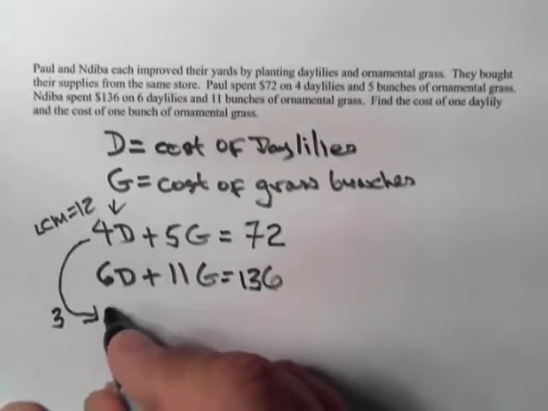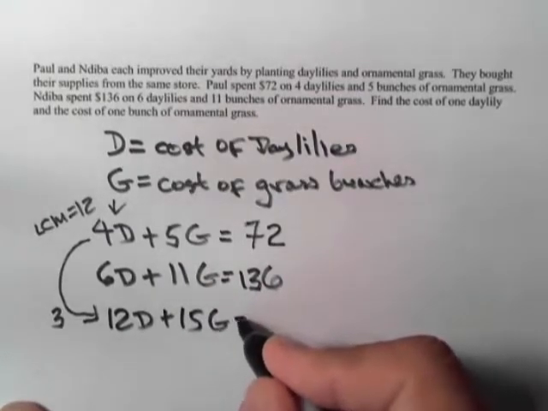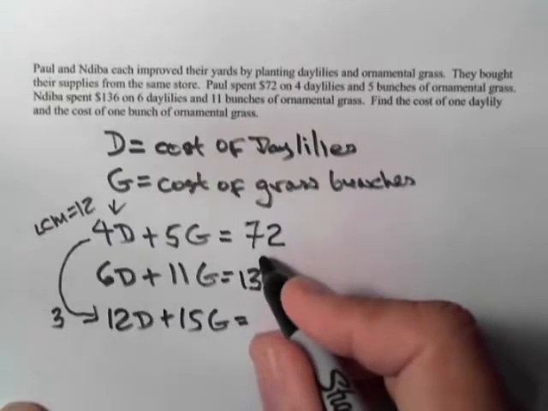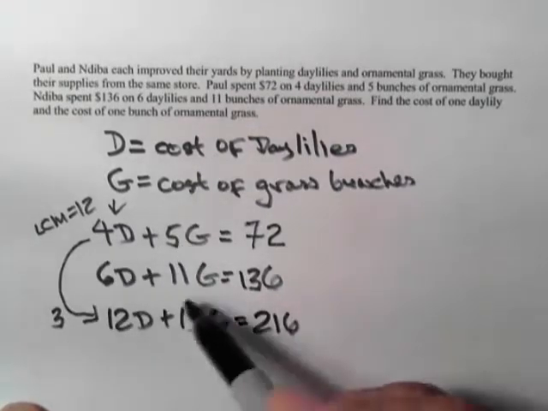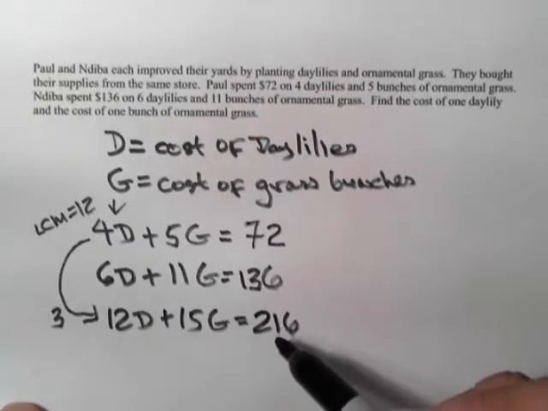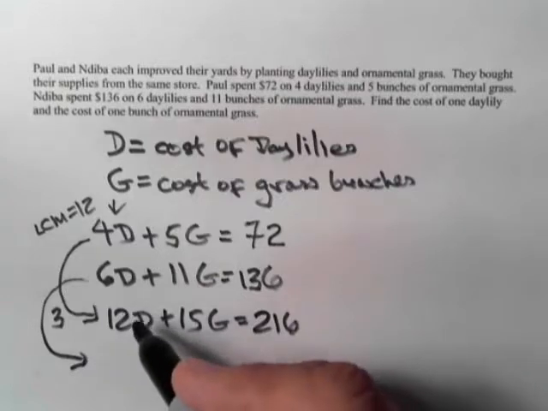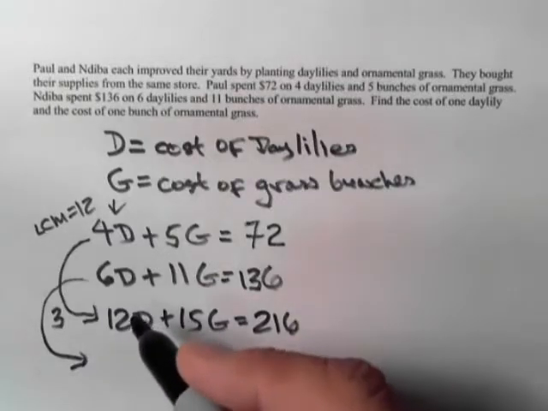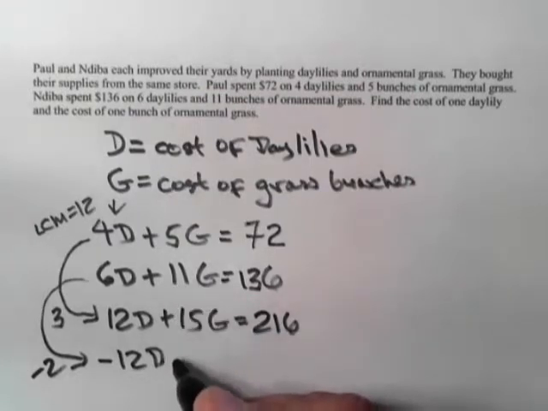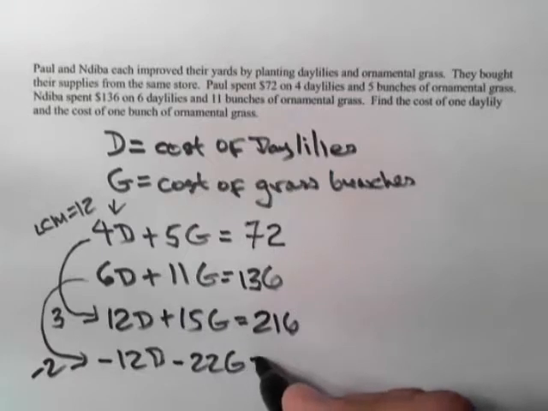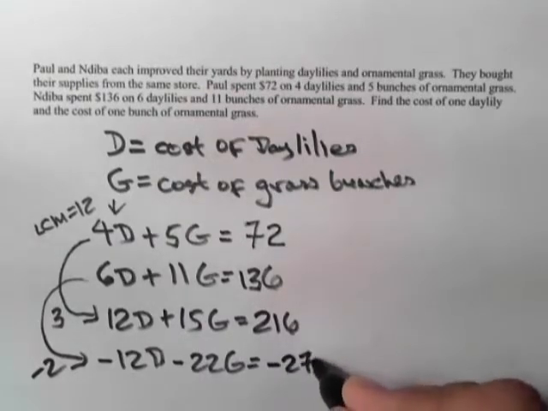So here we go. 3 times 4 is 12 daylilies, plus 3 times 5 is 15 bunches of grass equals, let's see, 3 times 72 is 216. Now let's double check this. 3 times 4 is 12, 3 times 5 is 15, 3 times 72, 216. Okay, that looks good. Now, we got to take the second equation here and change the daylilies to minus 12. Okay, and so we got to multiply by negative 2. So I end up with negative 12D minus 22G equals, let's see, that'd be 272, but it's going to be minus 272.